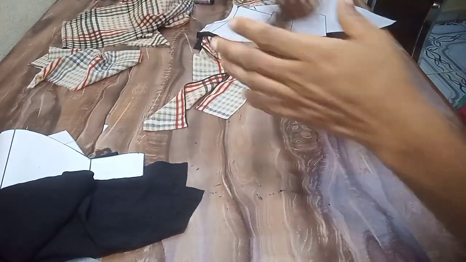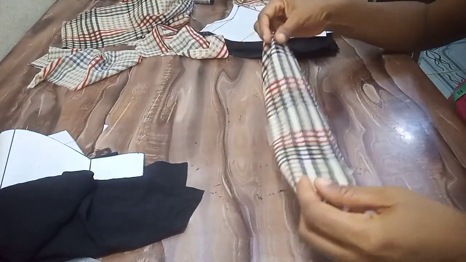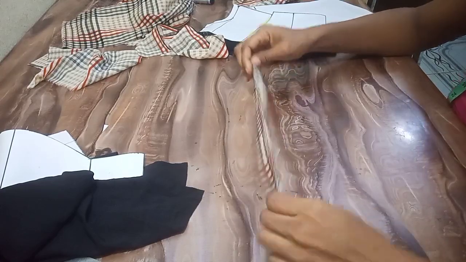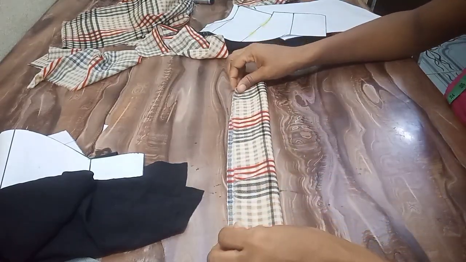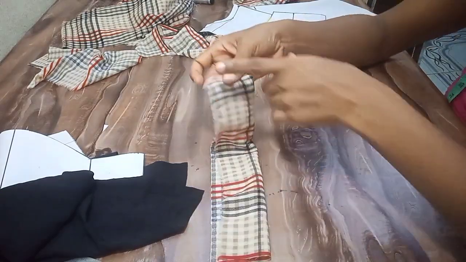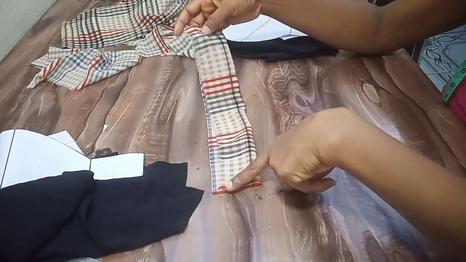So what I did is to cut 13 inches long piece of fabric for the strap. The extra 1 inch is for seam allowance, okay, to fix the strap to the front and also for the back.